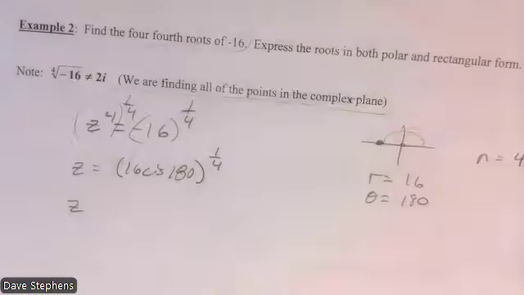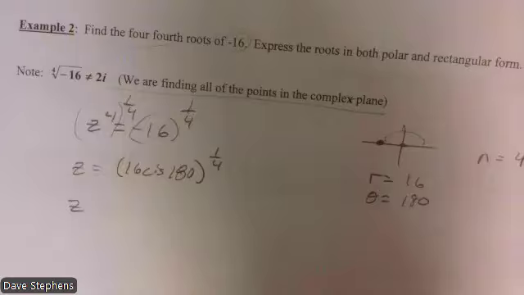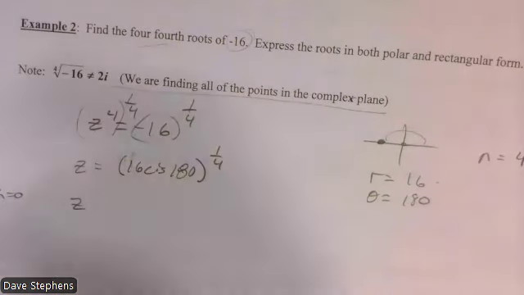180 is just pi, so I think we might be able to get away with this one. No, let's just keep it in degrees. If I start in degrees, we'll leave it in degrees. All right, so we're going to start with k equals 0, and then we'll go k equals 1, 2, 3.